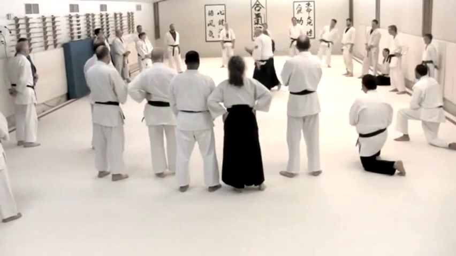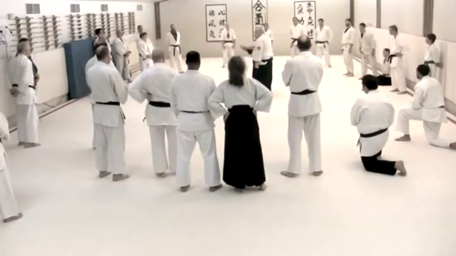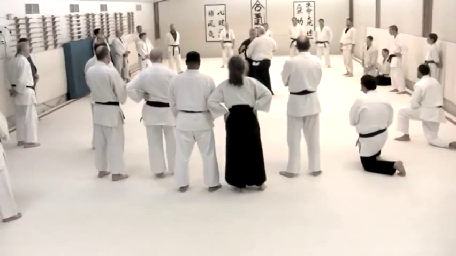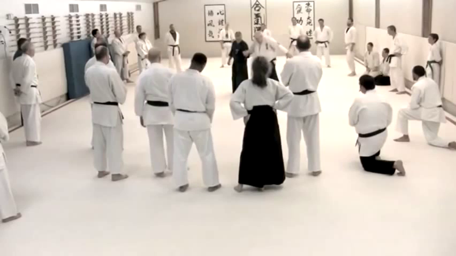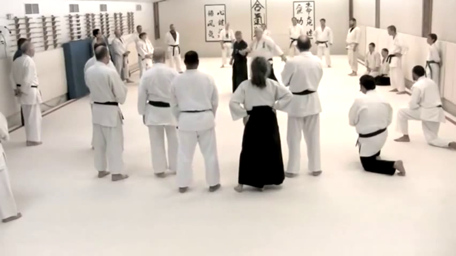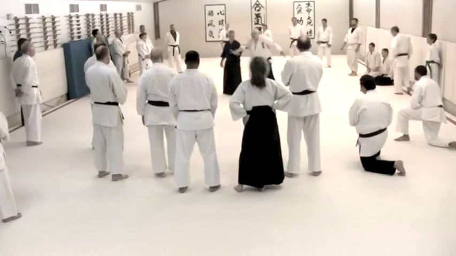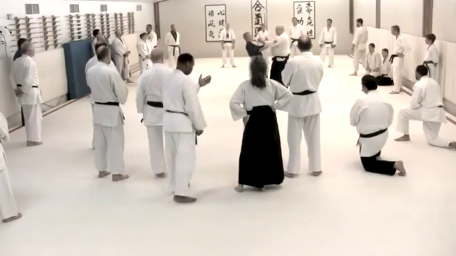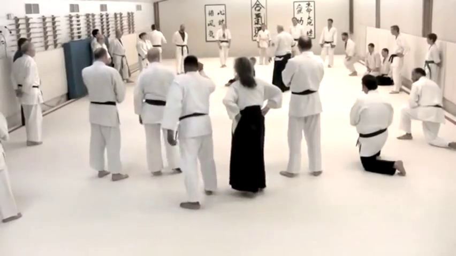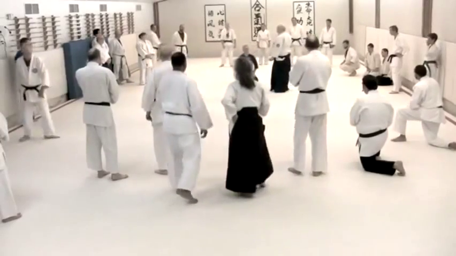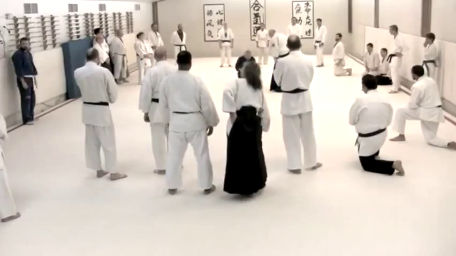So I'm going to start the atemi before I move that hand, so that this foot and this hand move at the same time. And then, wobble! That's the one I have personally found to be the most effective.